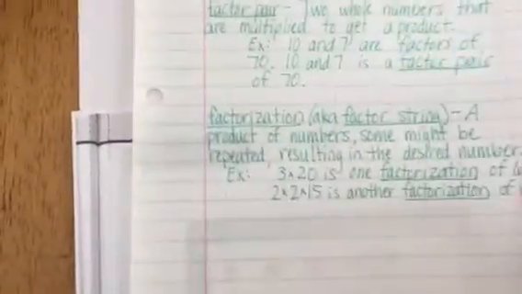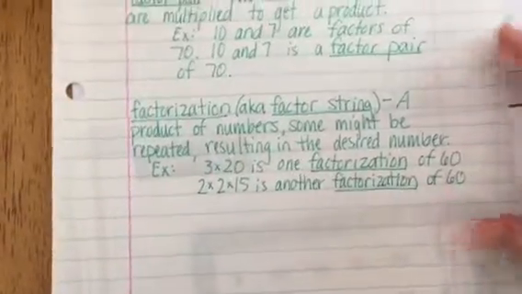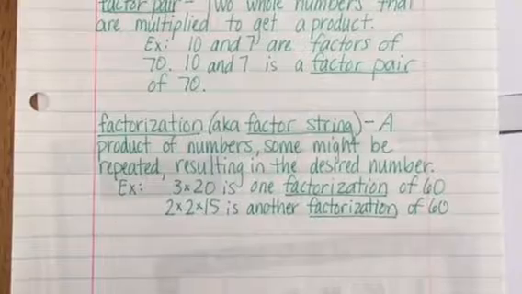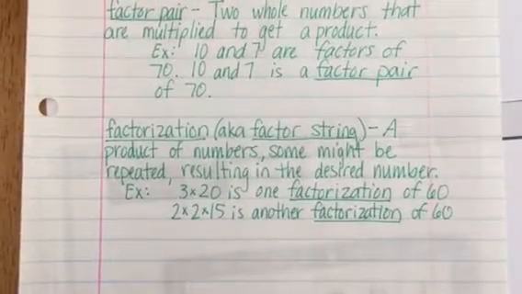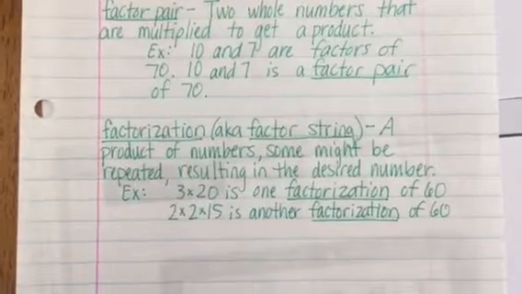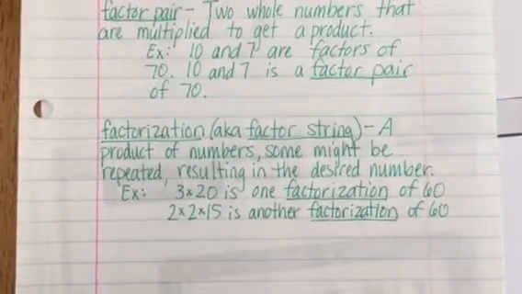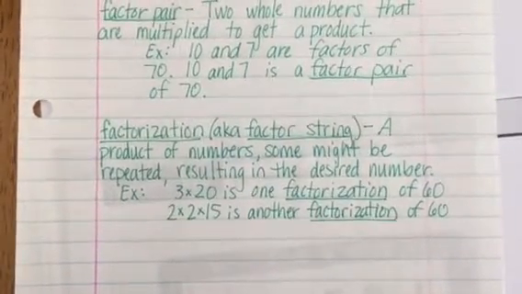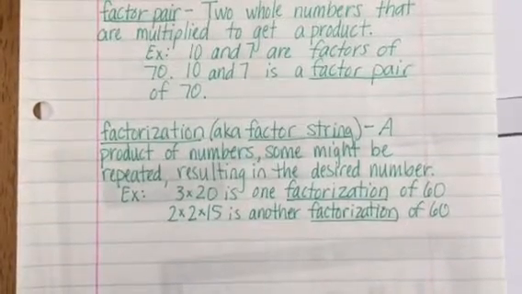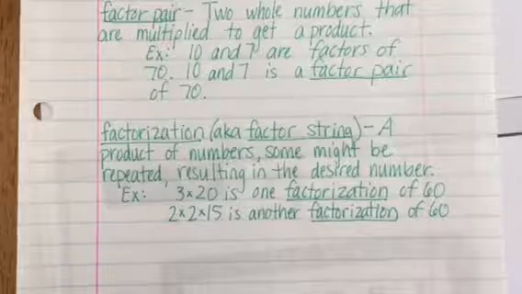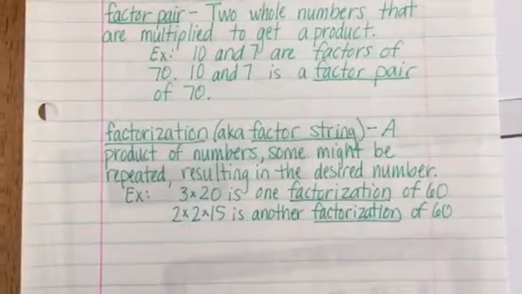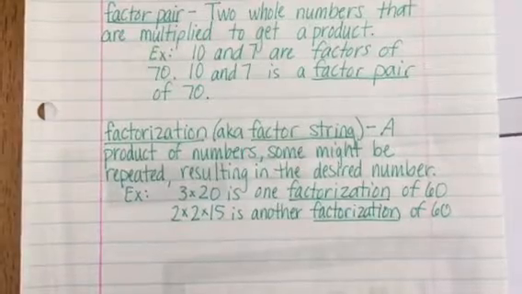So get out your glossary and pause the video if you need to copy down this vocabulary word, factorization. This is also known as a factor string. Basically, it's a string of numbers that are multiplied together to get some target number. So sometimes a factor string might be short and only have two numbers, like in the example 3 times 20. That's a factorization or a factor string for the number 60.